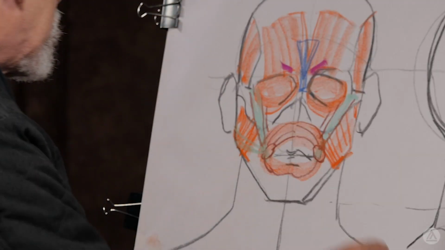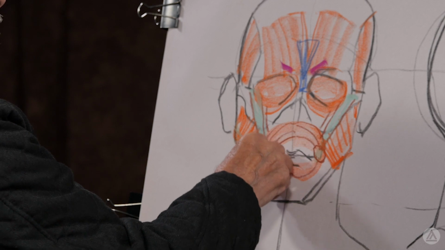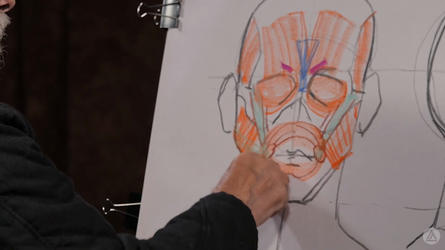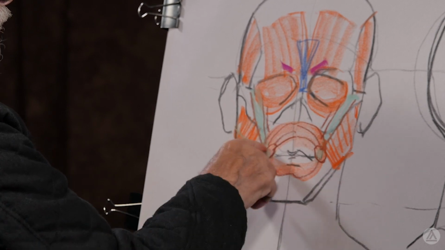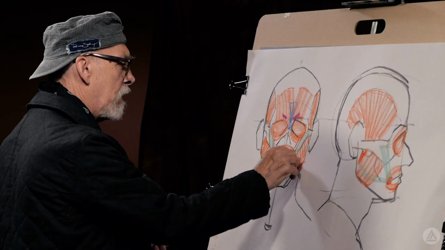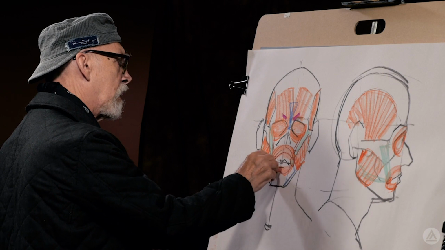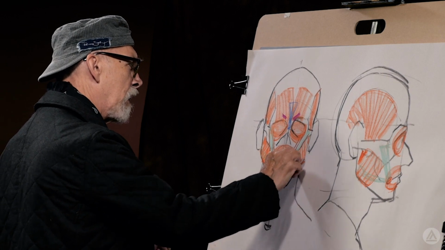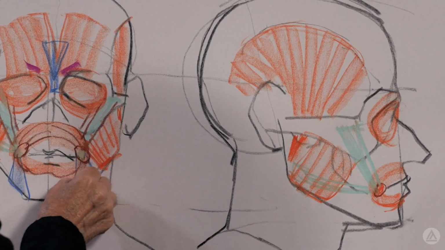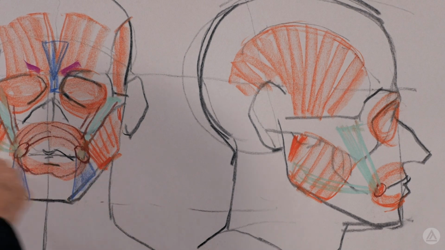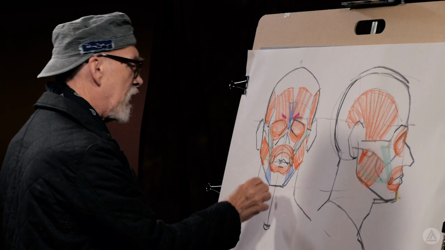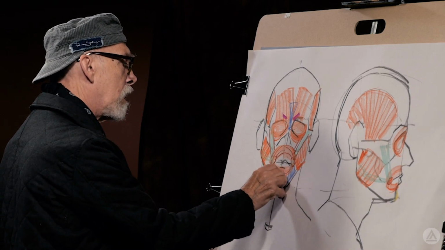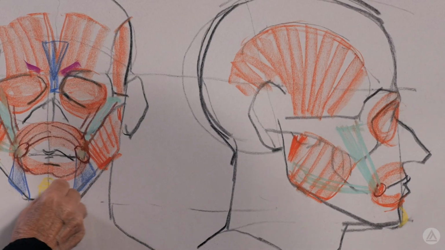The next muscle I think I'm going to do is the triangularis, a muscle that comes from this node at the corner of the orbicularis down, and it's got sort of a triangular feel to it. Right on the tip of the chin, that's the mentalis.